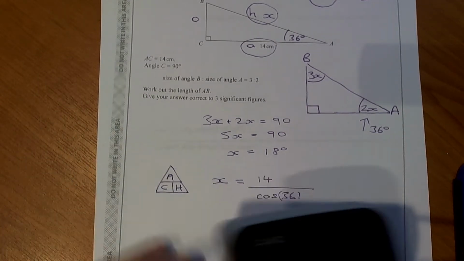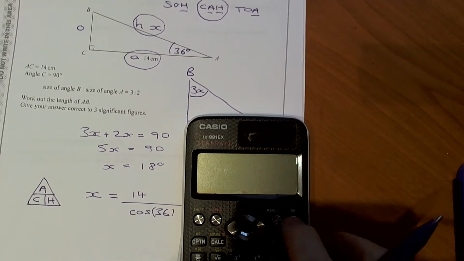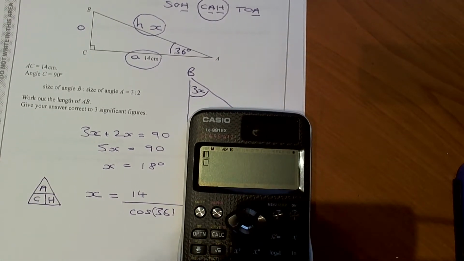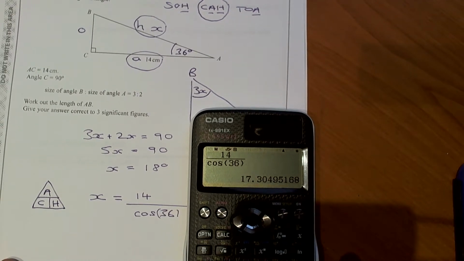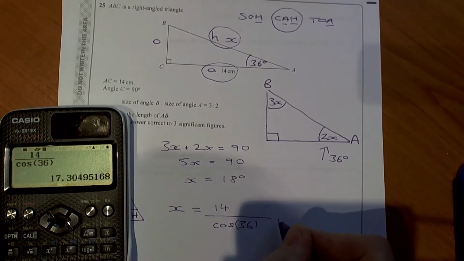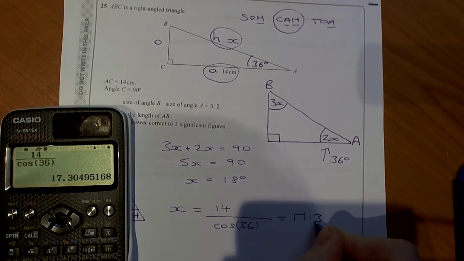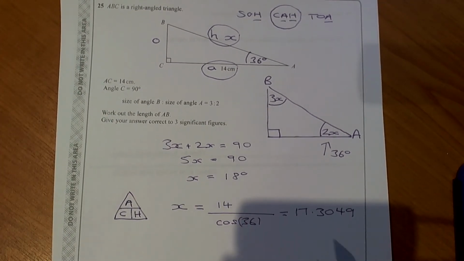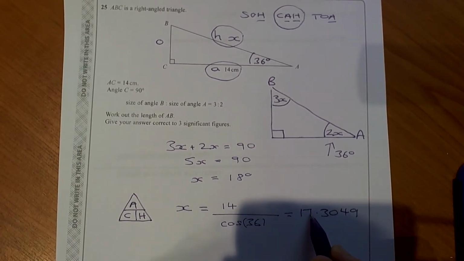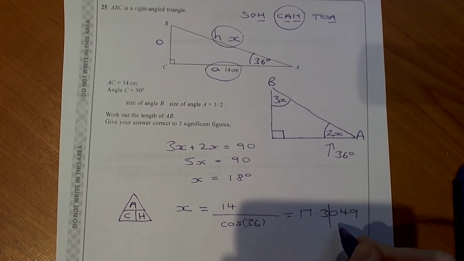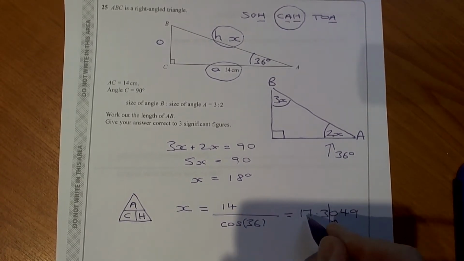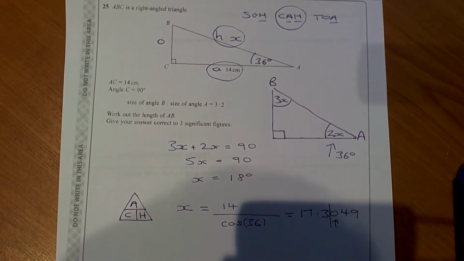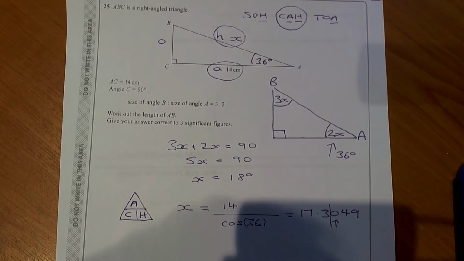Then we go to our calculator. So we're going to have, turn it on there, fraction 14 over cos 36, close bracket, equals, and it comes to 17.304. So that comes to 17.3049. Now we're told to give our answer correct to 3 significant figures. First figure, second figure, third figure. That's where I'm going to do my rounding. I'll look at the 0. That 0 tells me the answer is just going to be 17.3 to 3 significant figures.